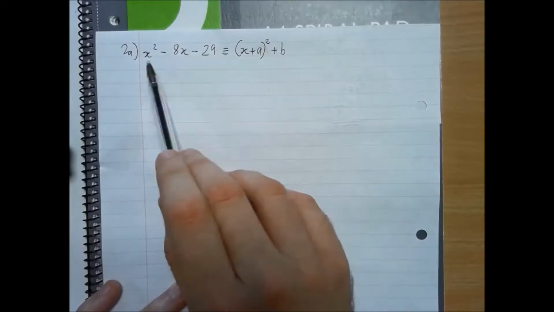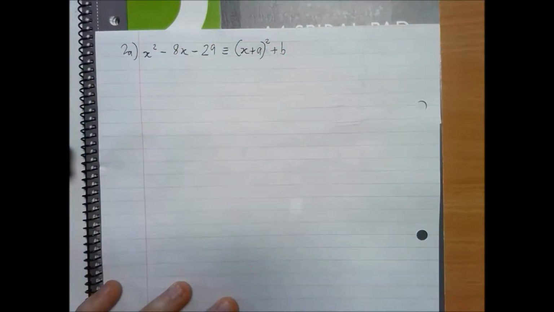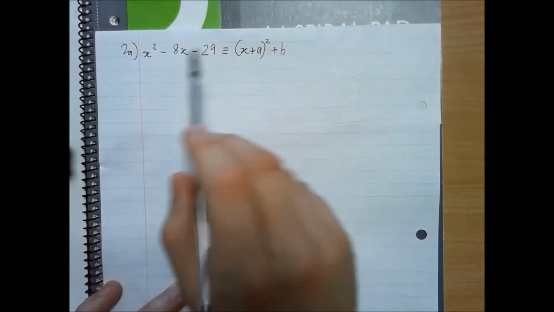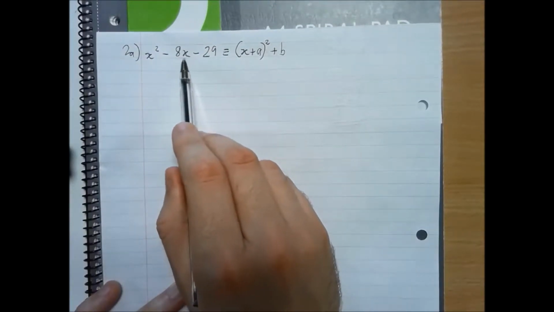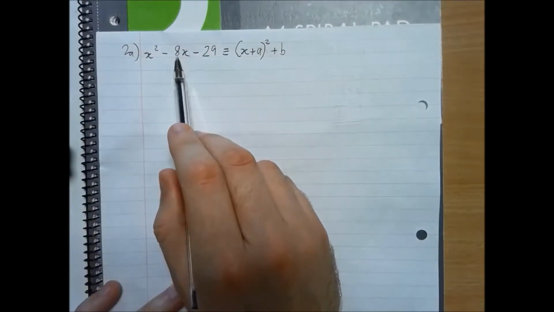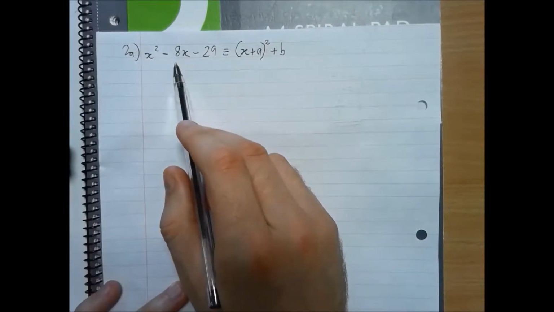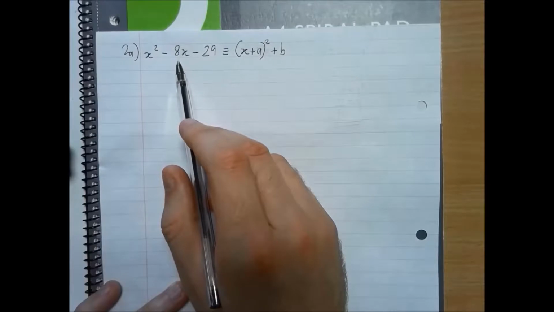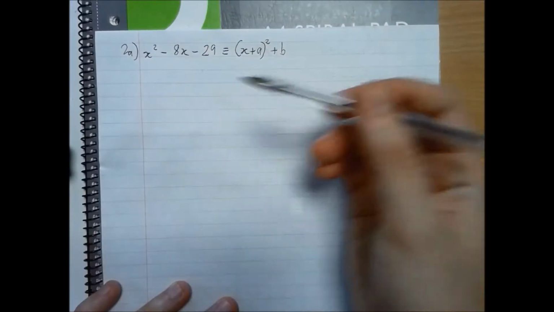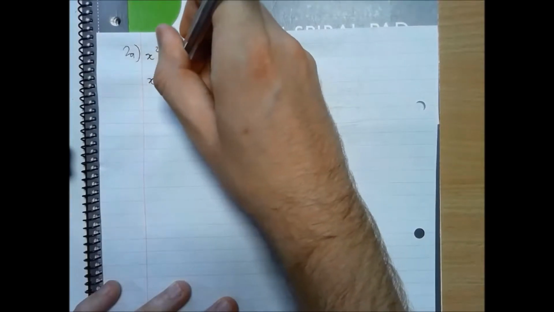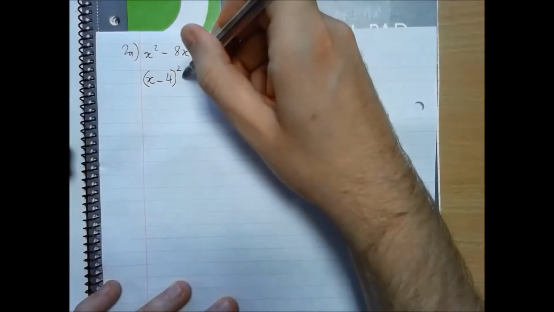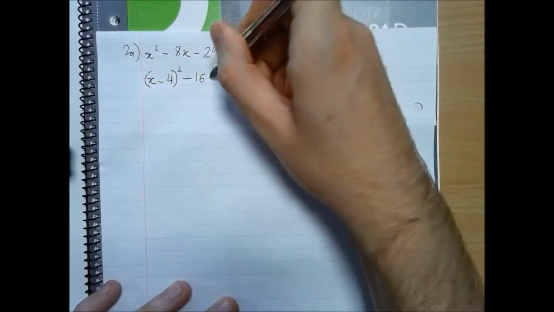Now we know this form, and that is completing the square. So we know we're going to have to complete the square here. When we complete the square, we'll always halve the coefficient in front of the x, and then we're going to take away whatever the square is. Now it doesn't matter whether it's going to end up positive or negative, we always take away the square. So our first step here is we're going to do (x minus 4) all squared, and then we're going to minus 16 minus 29.